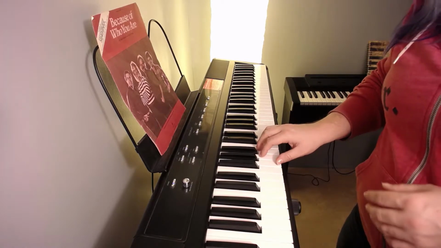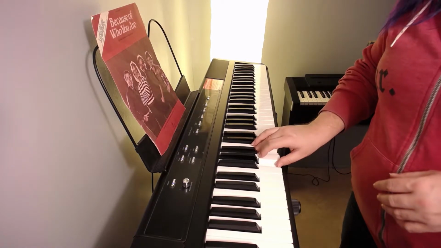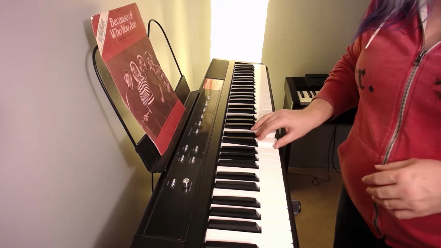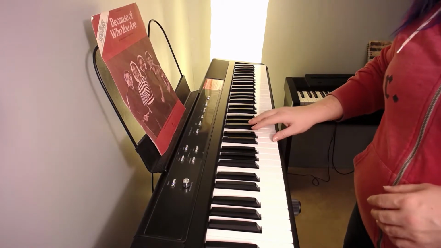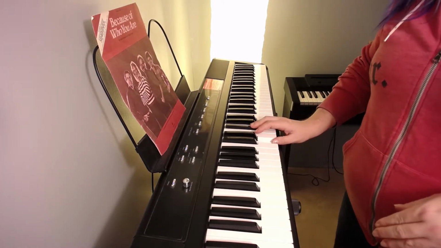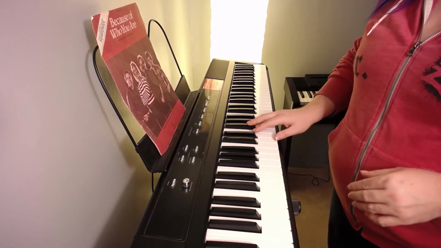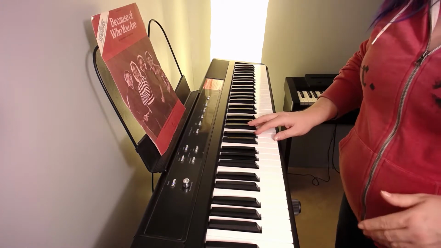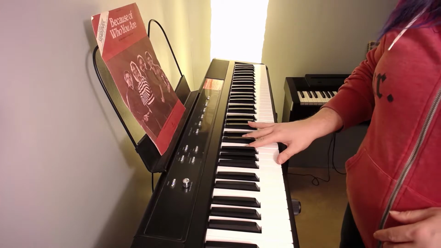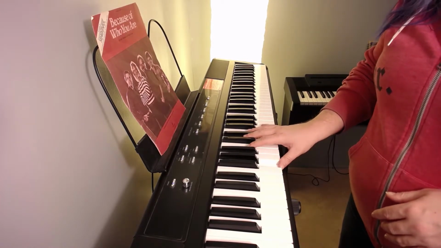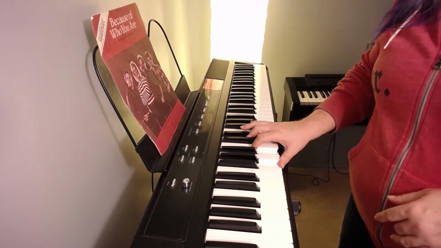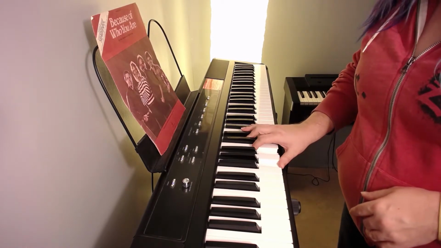So we have the I chord or the 1 chord. We have the 4 chord. We have the 5 chord. And then we have what's called the V7 or the 5/7, or sometimes it's just called the dominant seventh chord. Basically what it does is it takes your first, third, fifth, and it adds the seventh tone.